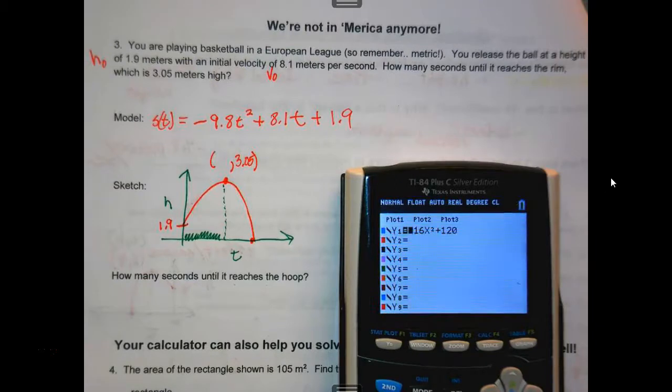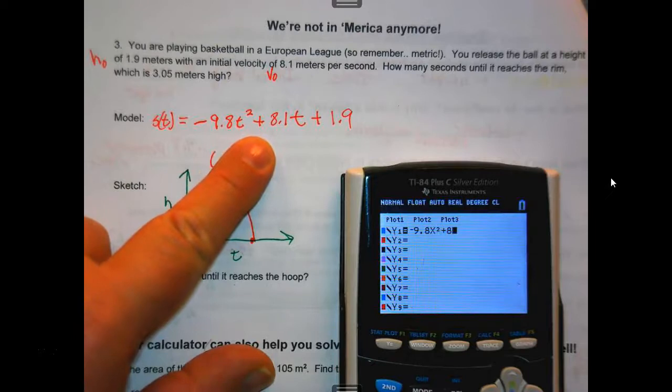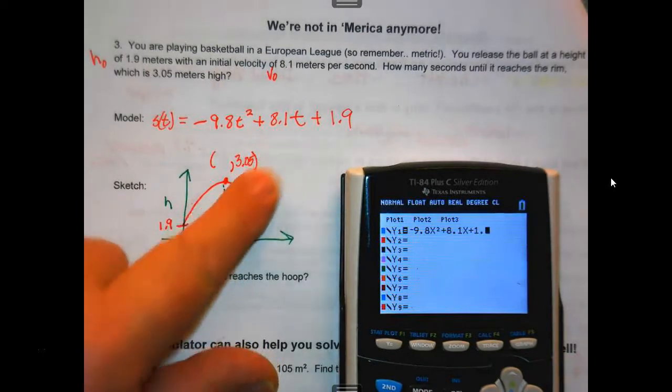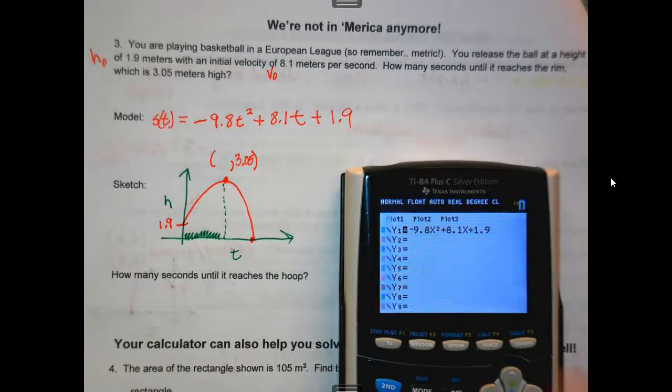Okay, so my y equals, I have a new formula to put in, negative 9.8 x squared plus 8.1 x plus 1.9. And I'm going to hit graph.